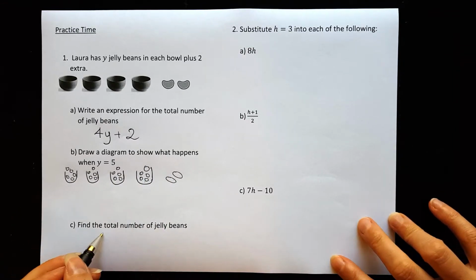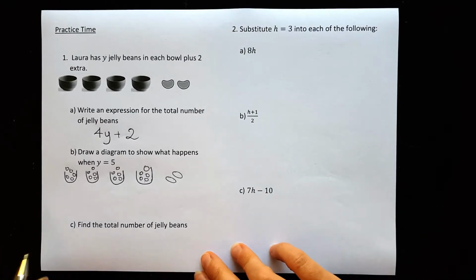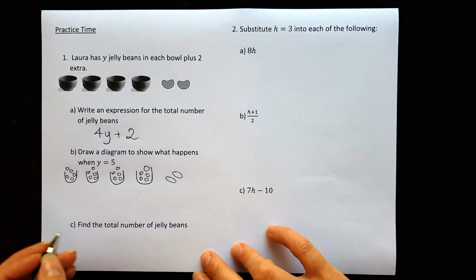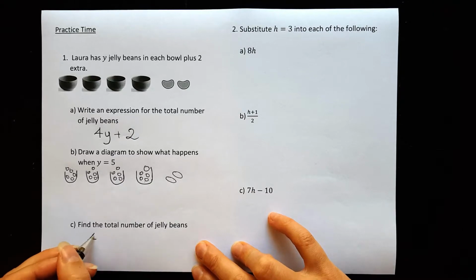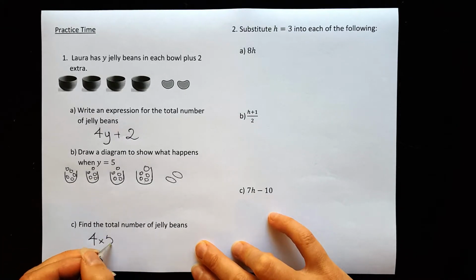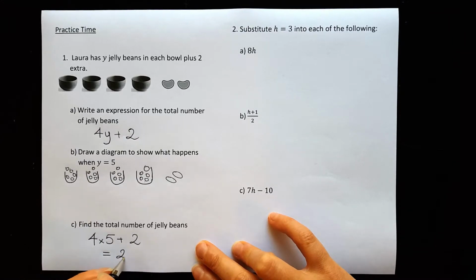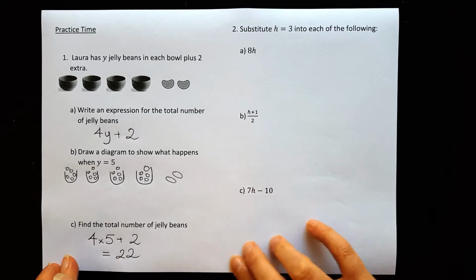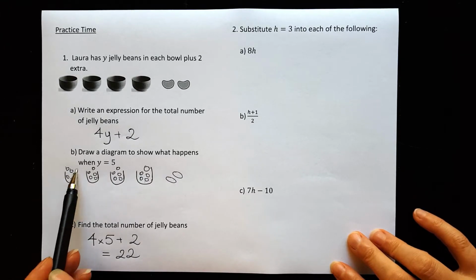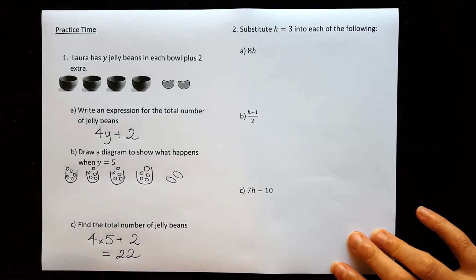Part C, find the total number of jelly beans. We have got 4 times y, but y is equal to 5. So 4 times 5 plus an extra 2 jelly beans. 4 times 5 is 20, plus 2 is 22. 22 jelly beans altogether, which you could count one at a time in here if you wanted to.